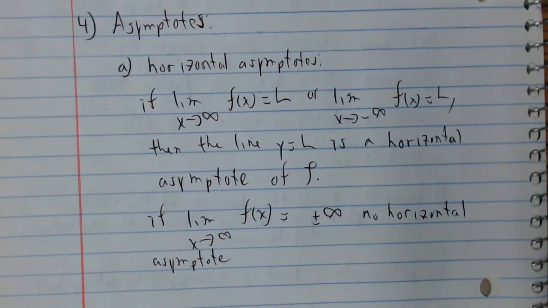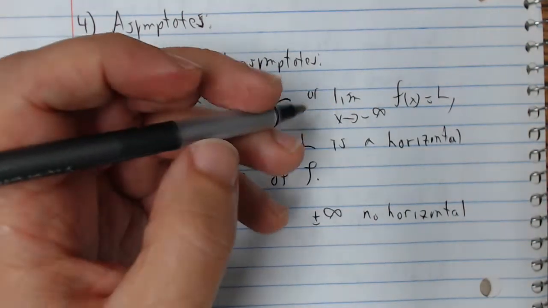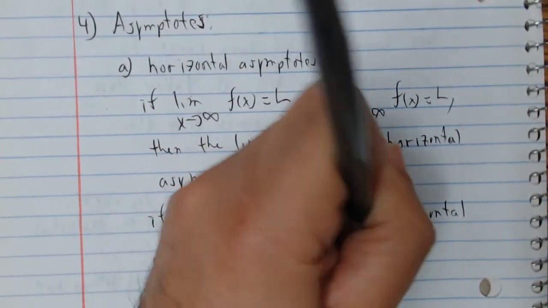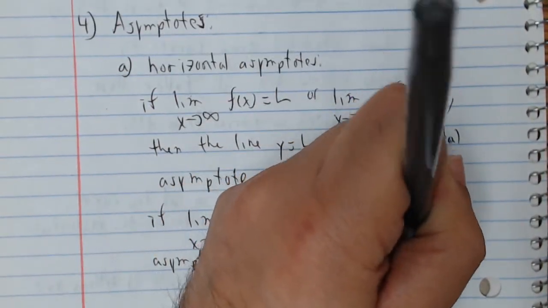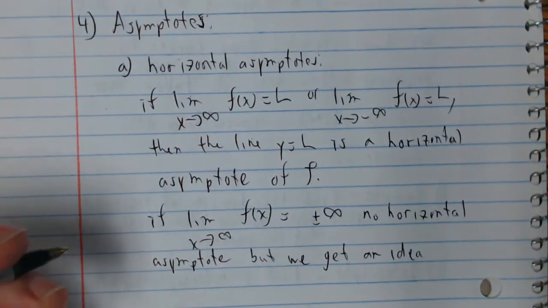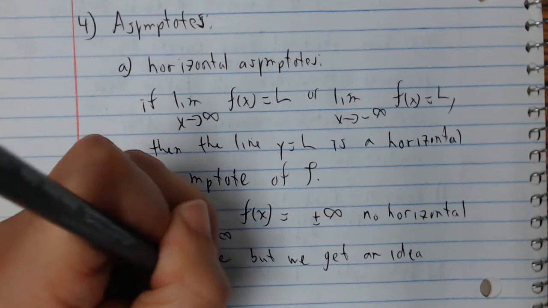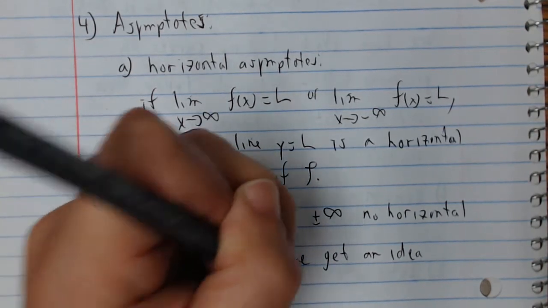But what's important about this? If we see this, then we get an idea about its end behavior.